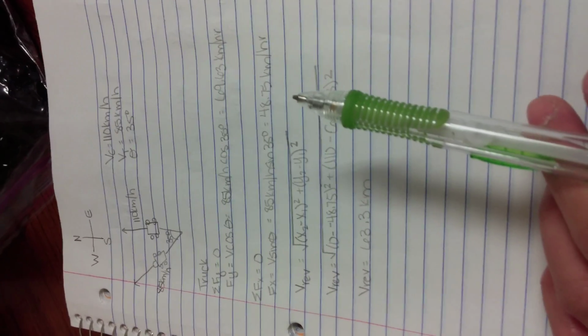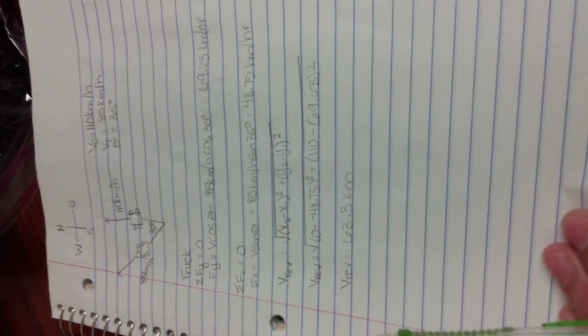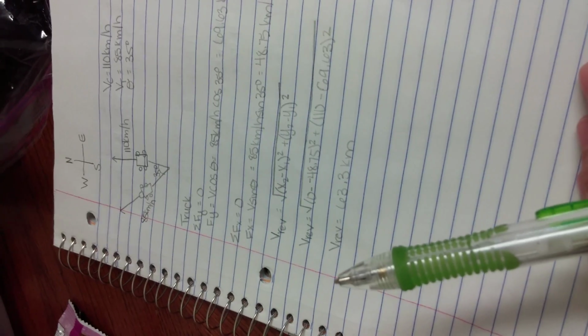And then for me to find the relative velocity, I would have to use the Pythagorean theorem, which is the formula here. I'd plug in my x and my y, and then I just plug it in the calculator, and the relative velocity that they're asking for is 63.3 kilometers per hour. So 63.3 is the velocity of the truck relative to the car.